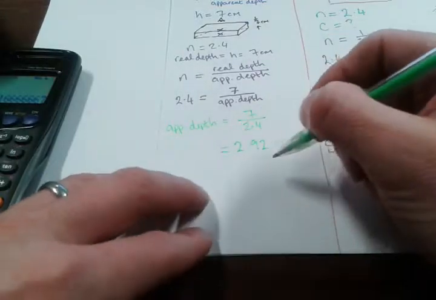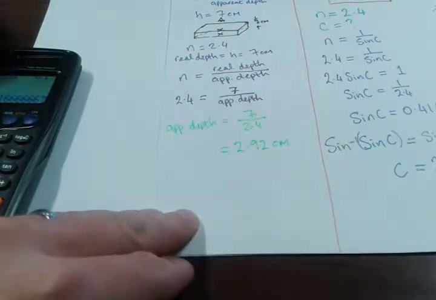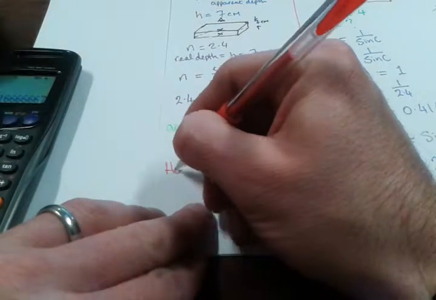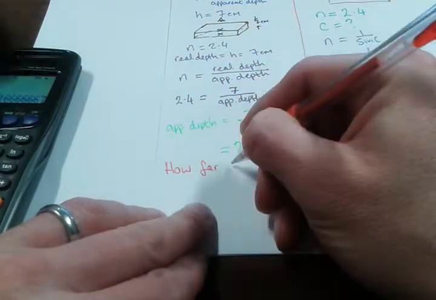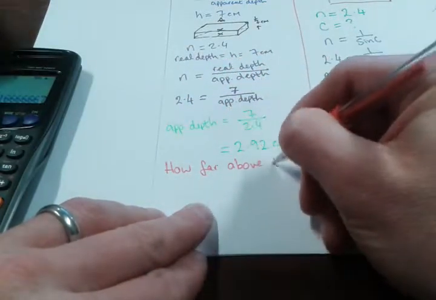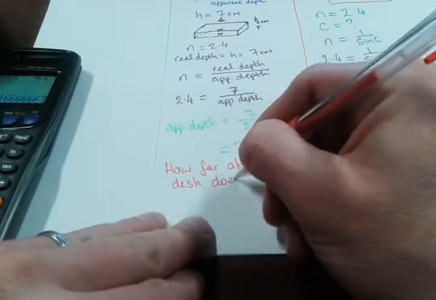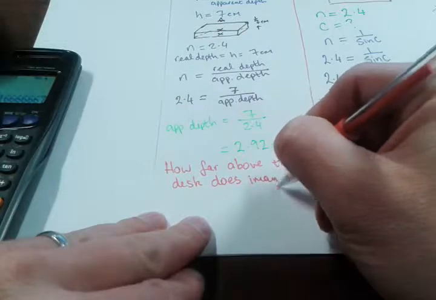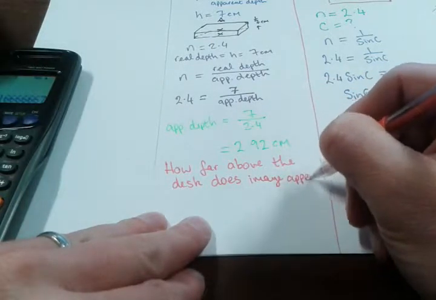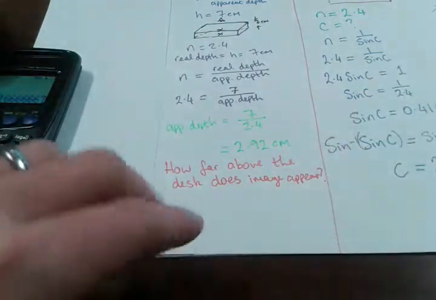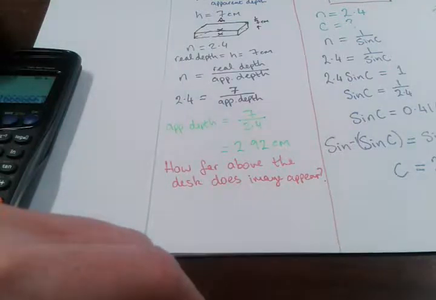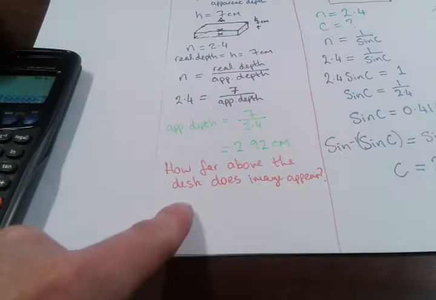So in order to see how far above the desk does the image appear, you need to make sure that you're answering the question that's asked here. You need to check the question just to be 100% sure.